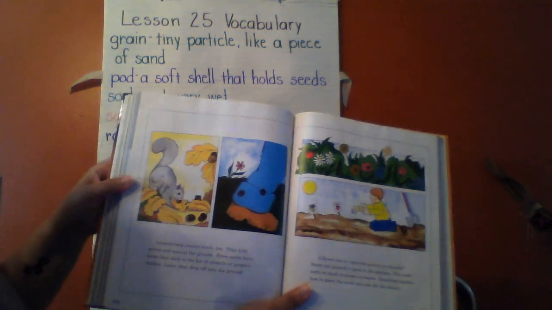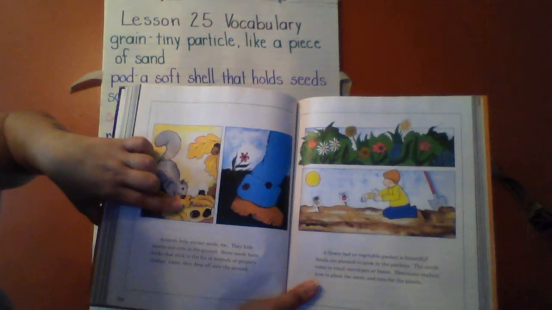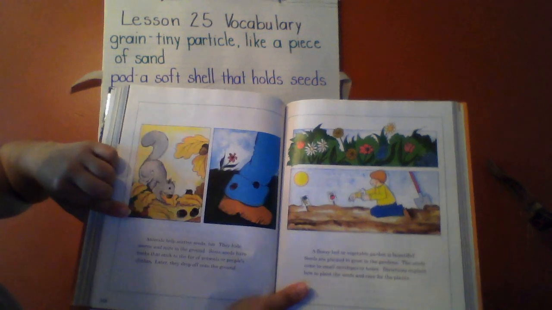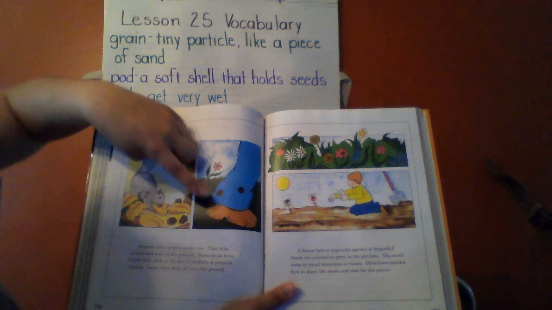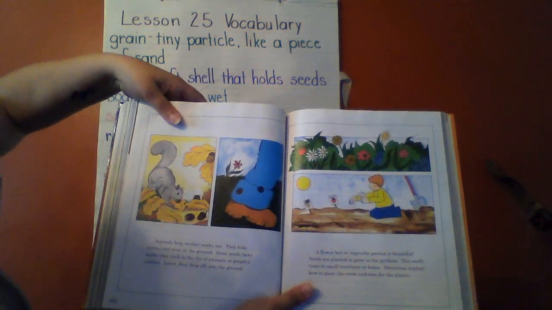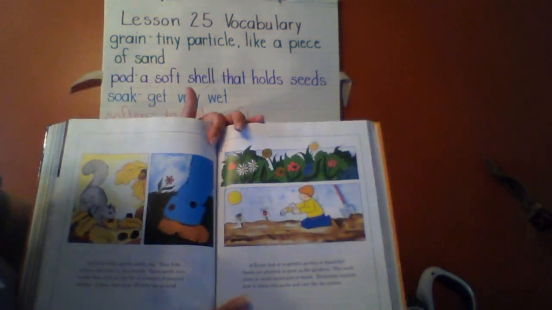Here again, animals help scatter seeds. So they're showing you how they do that. They hide acorns and nuts in the ground. Some seeds have hooks that stick to the fur of animals or people's clothes. And later they drop off onto the ground.